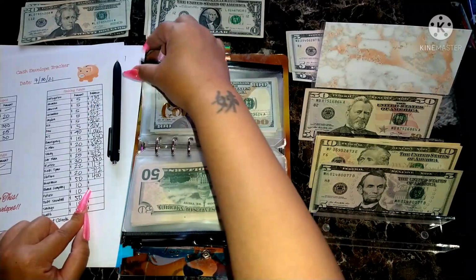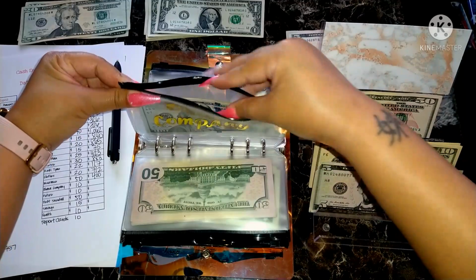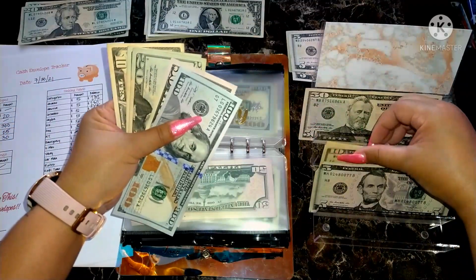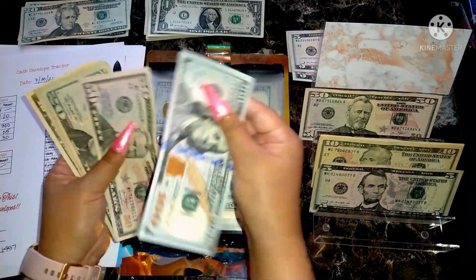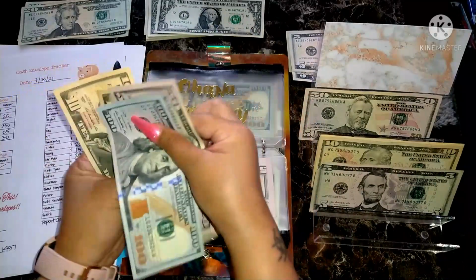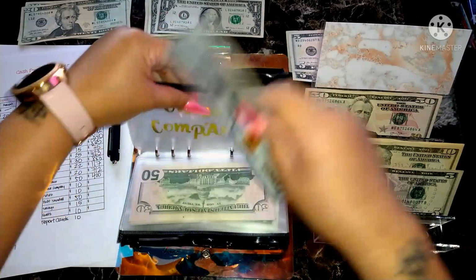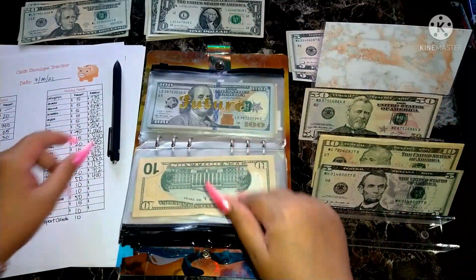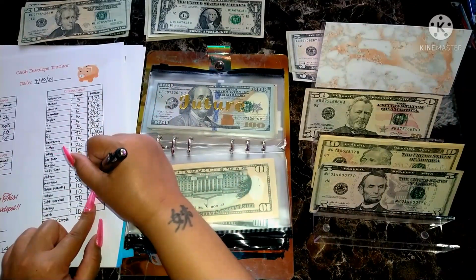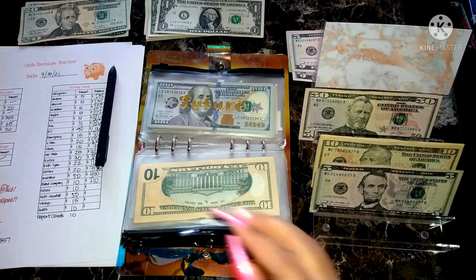All right, Ohana Company, that's only getting 10. So Ohana Company has 150, 170, 190, 210. That's about to be empty too at the end of the month. But it's okay. That's what it's for.